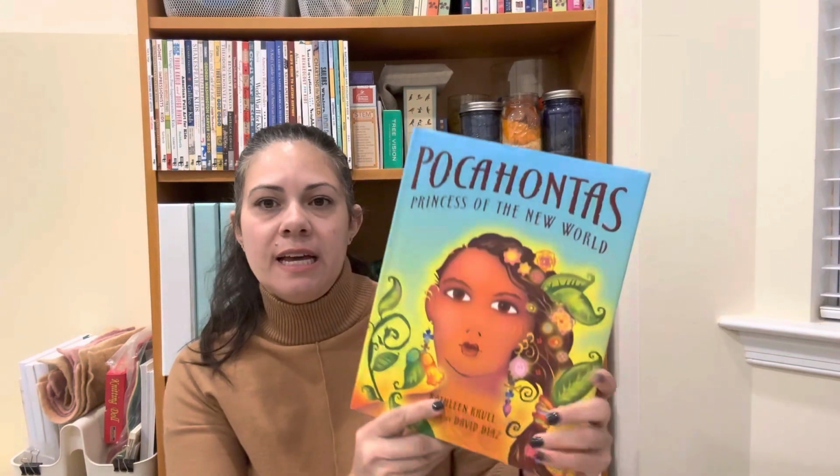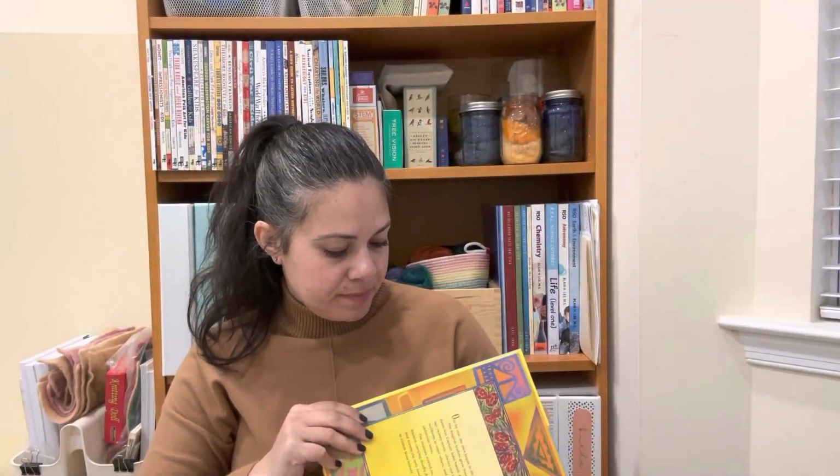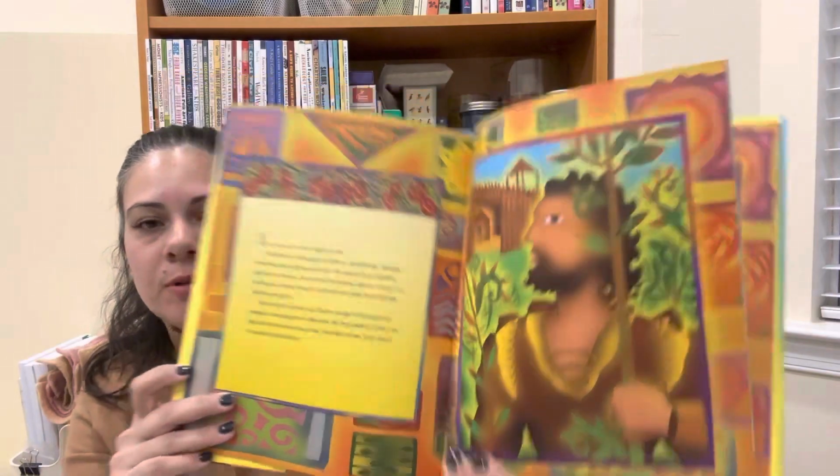And then we also read Pocahontas, Princess of the New World by Kathleen Kroll, and pictures by David Diaz. And in the back of this book, if I can find it, it has the storyteller's note or what happened next. So it tells you a little bit more information. And the illustrations are very bright and beautiful.